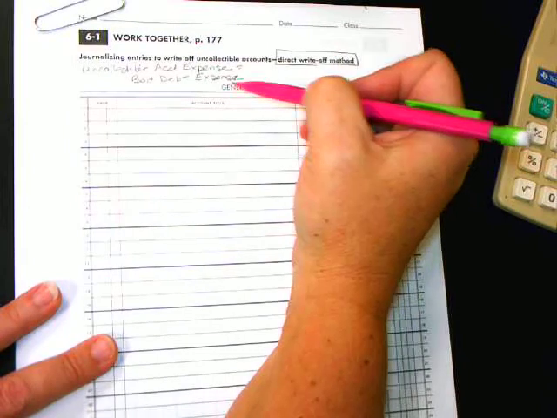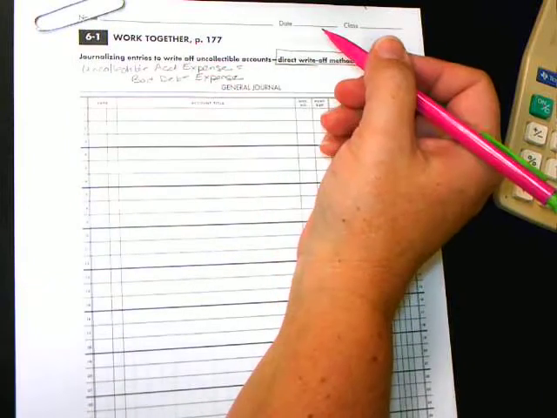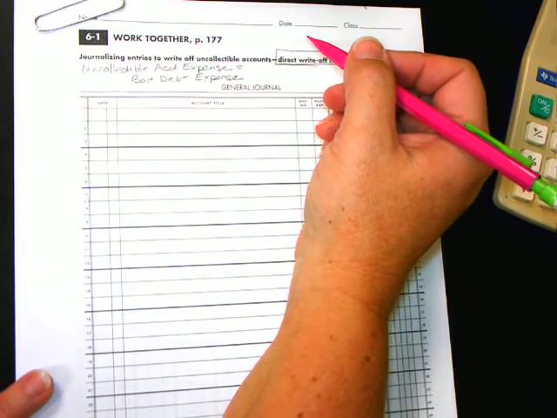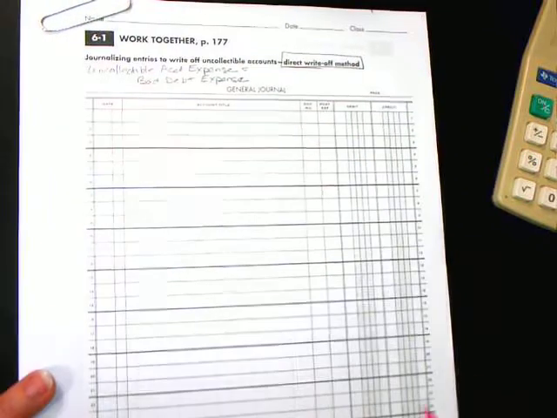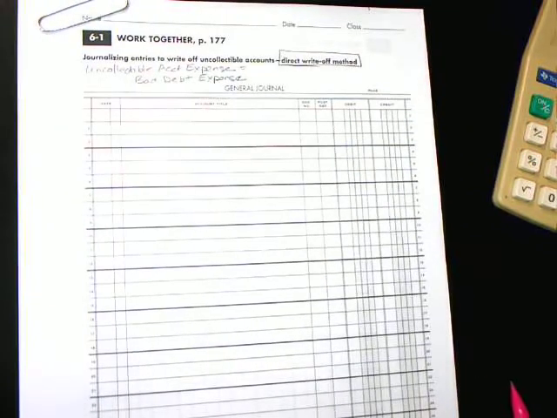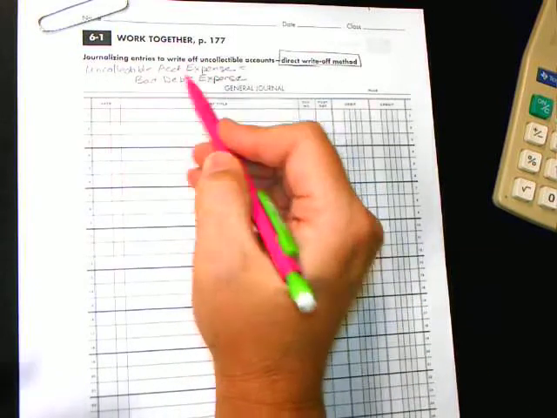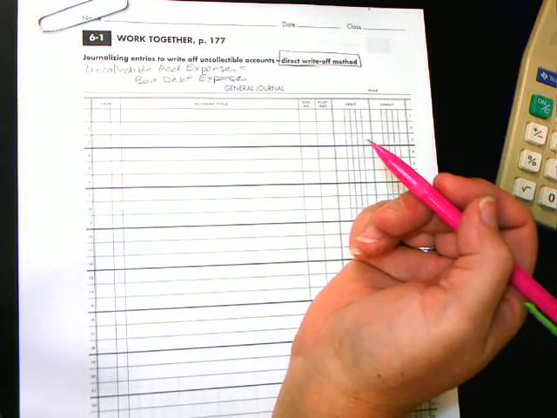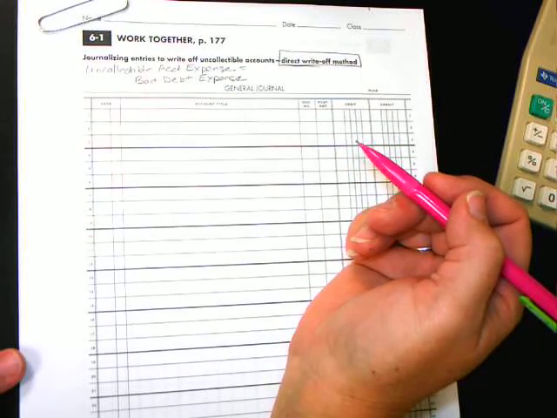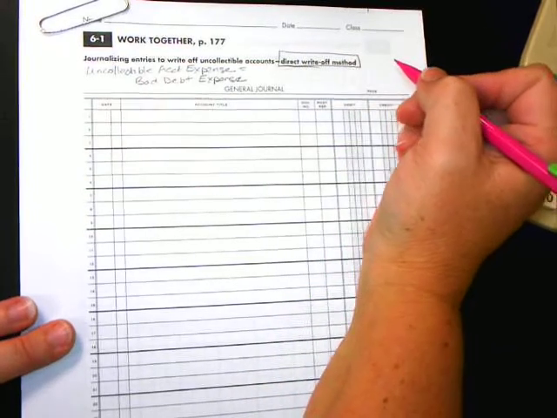I know for UIL, they'll flip back and forth between those two. That's all we need to know for this lesson, the uncollectible account expense. And this is going to keep track of those accounts receivable that we're not getting.